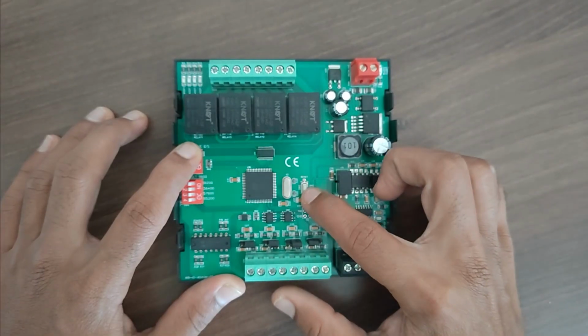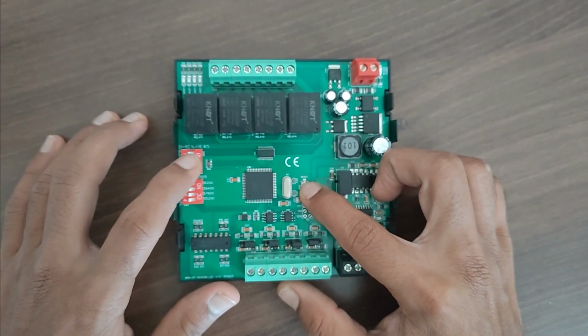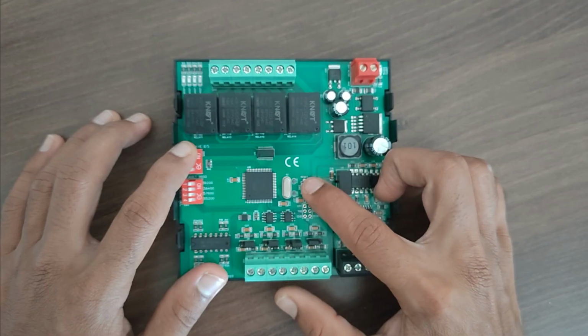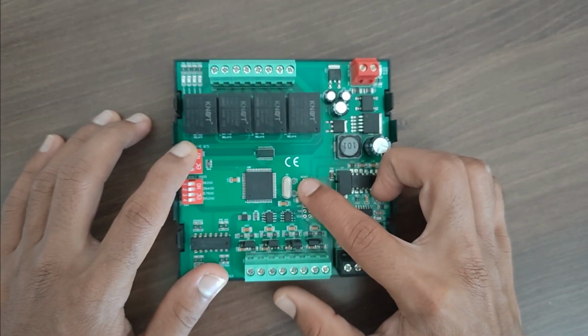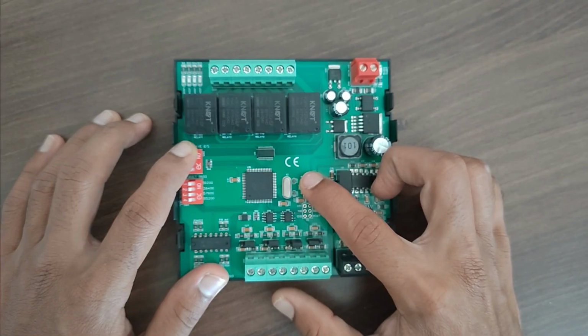And here we have the reset button. Whenever we change the baud rate and the slave IDs, at that time we need to just press the reset once. So the board will get configured with the new slave ID and the baud rates.